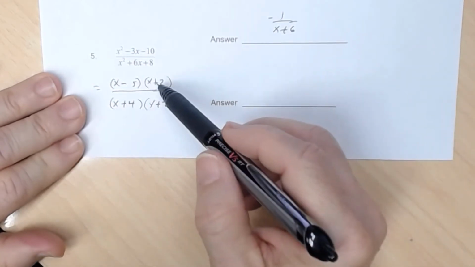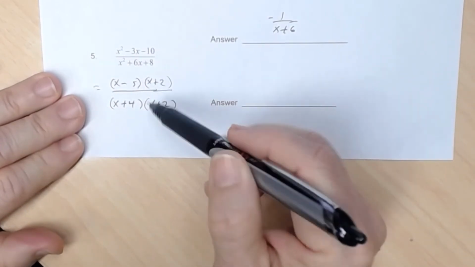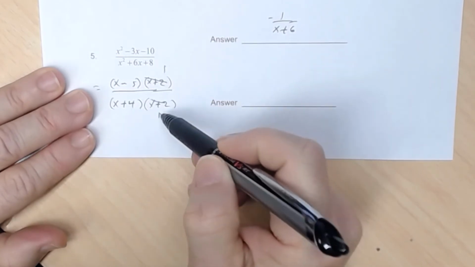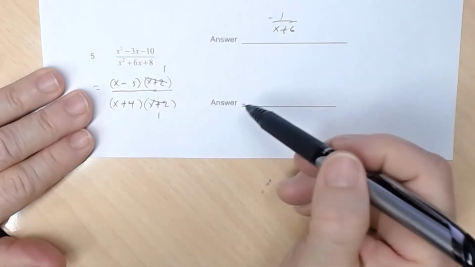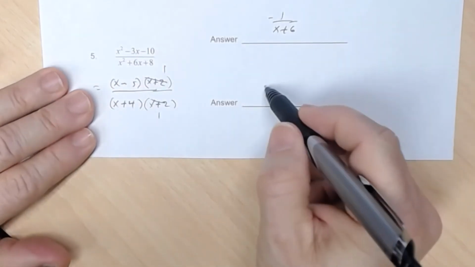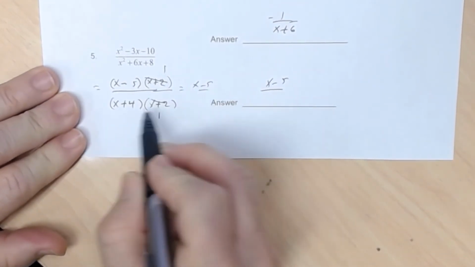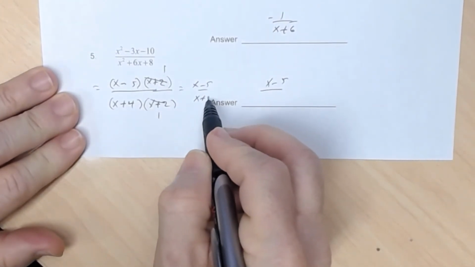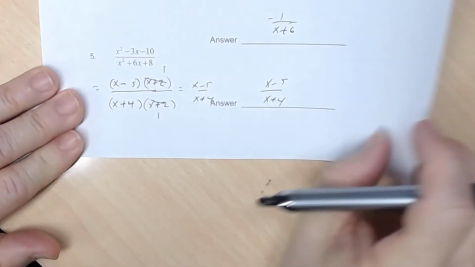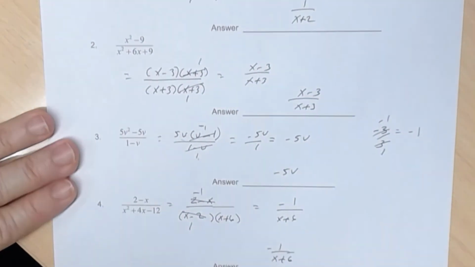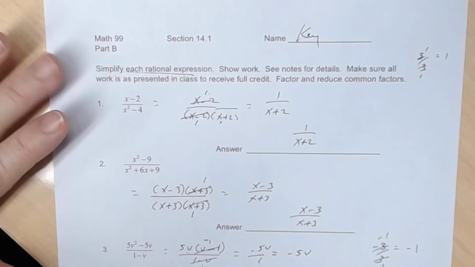Alright, so let's reduce our common factors. If you notice, the only common factor you can reduce is the x plus 2's, and those are exactly the same. When I reduce those, I end up with factors of 1 left. So x minus 5 times 1 is x minus 5, and x plus 4 times 1 is x plus 4. So that goes here. There's nothing on the back, so that should take care of the key to worksheet 14.1, section 14.1, part B.